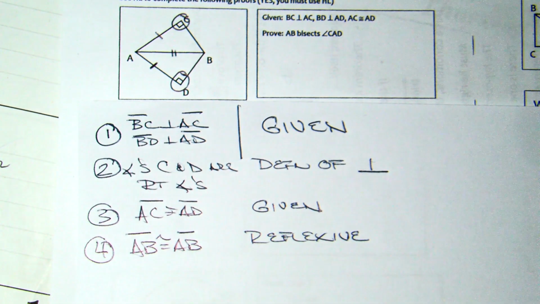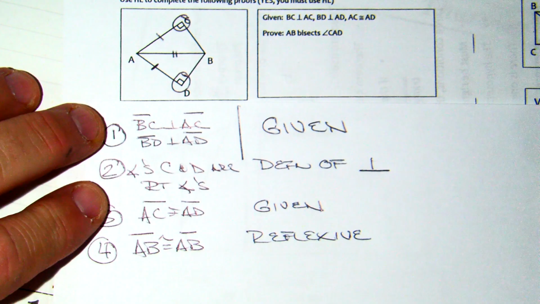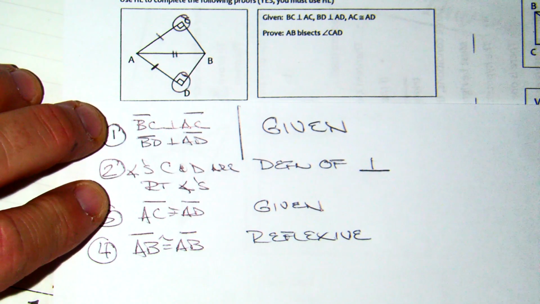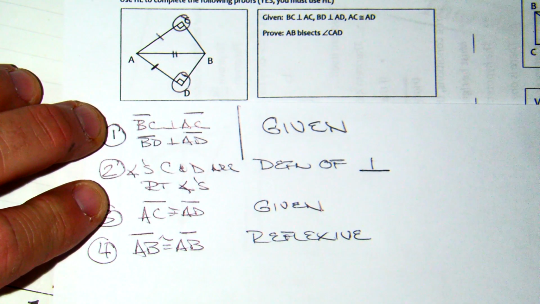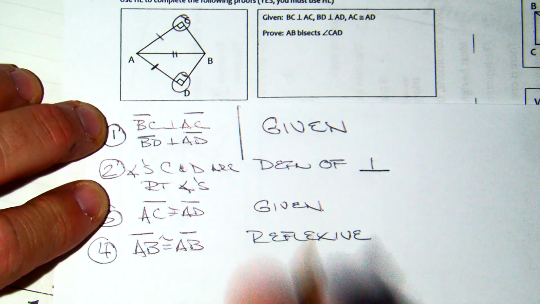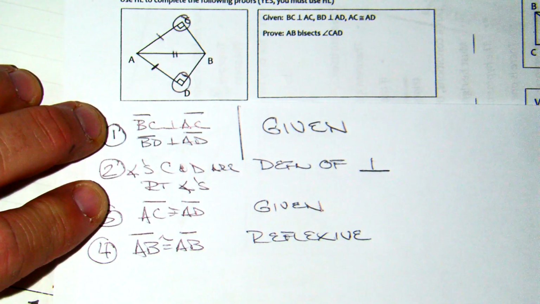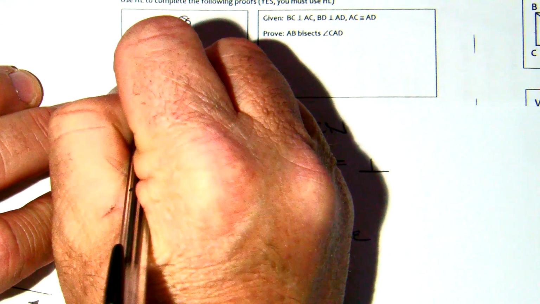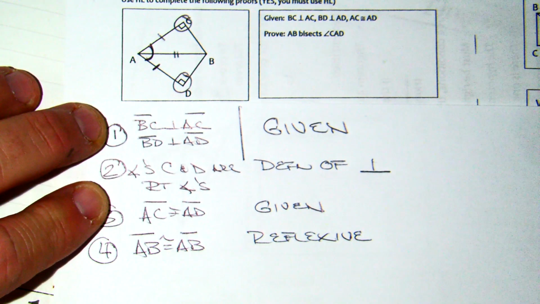That's going to be enough to say the triangles are congruent, and this is where some of you might want to work backwards. We're going to give a triangle congruency statement. That's going to be followed by what 5-letter statement? CPCTC, and then followed by definition of angle bisector. So we want to prove that angle CAD is bisected. So that's that angle there. All right? That's that angle there when we do it.